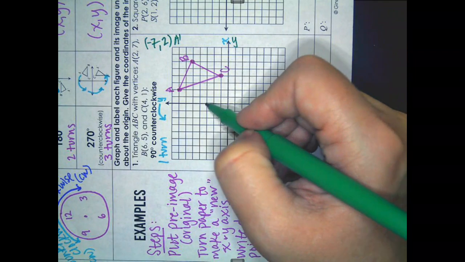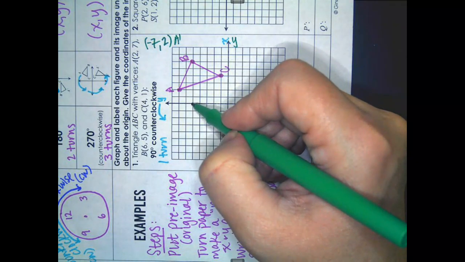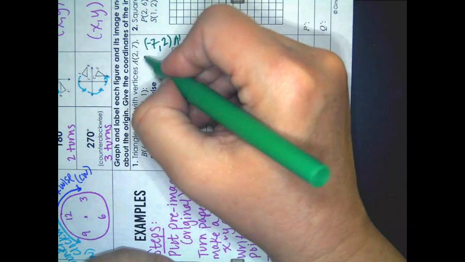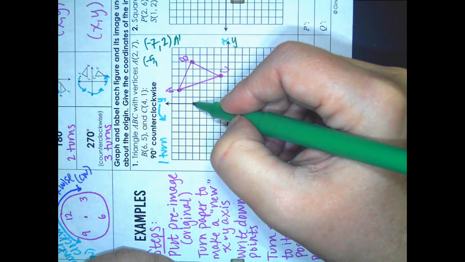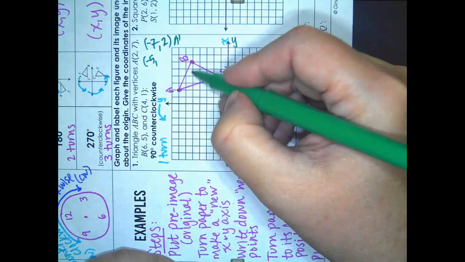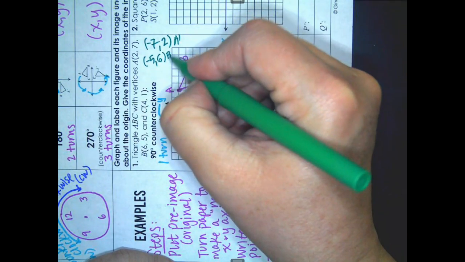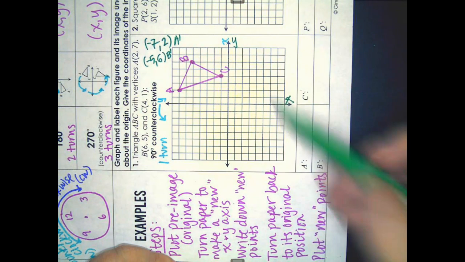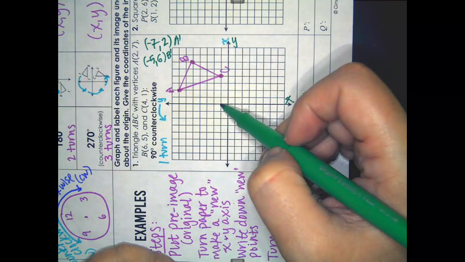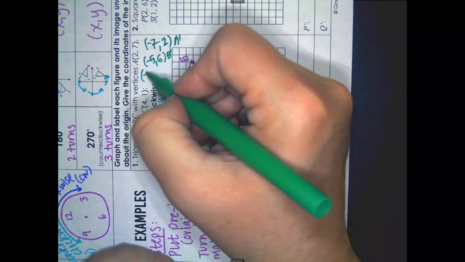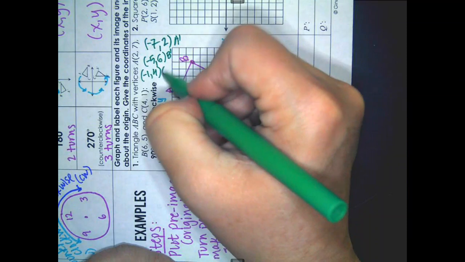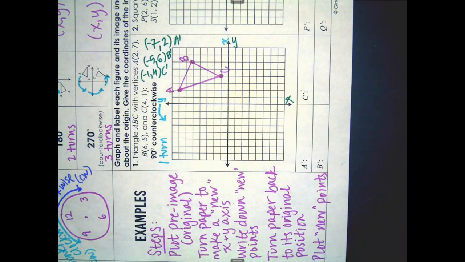Okay, so let's look at the points for B. -1, 2, 3, 4, 5. And so that's -5 for B. And then we're going up 1, 2, 3, 4, 5, 6. So your B prime will be -5, 6. And then C should be -1, +4 for C prime. So now I've got my new points looking at how we turned our page.